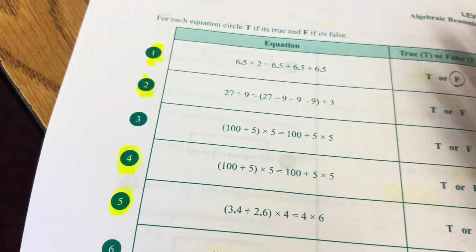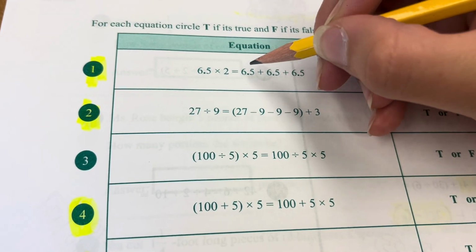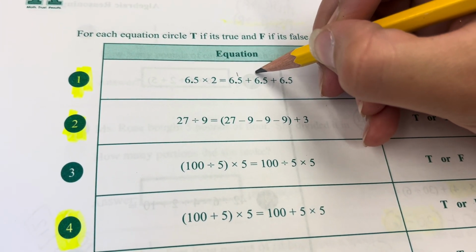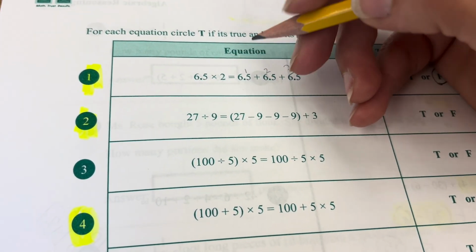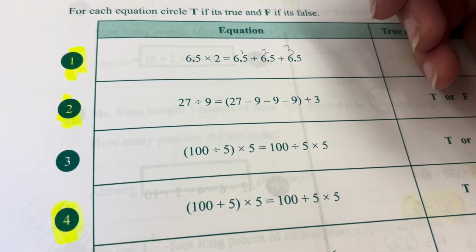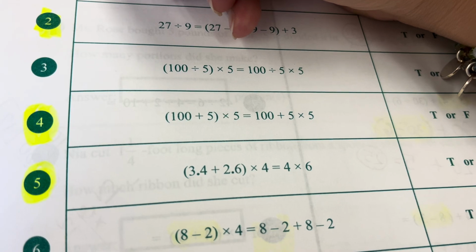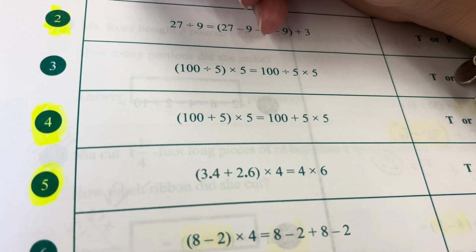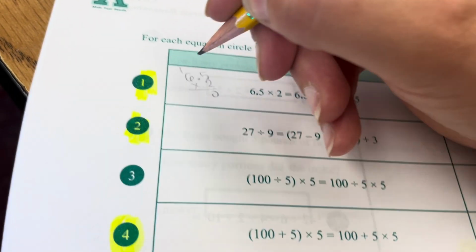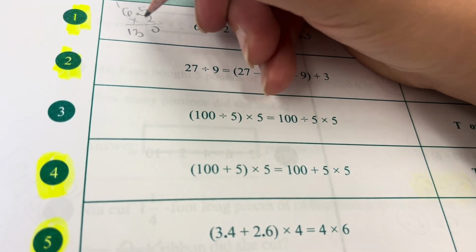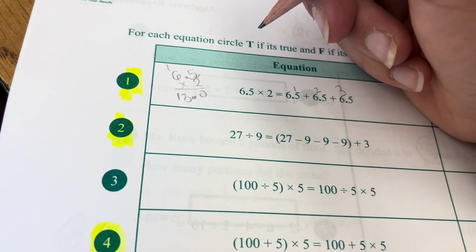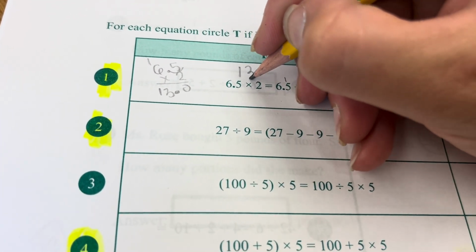Before I even do any math, I can see that they're using 6 5/10 times, and they're only asking you to multiply it by 2. But regardless, if you did 6 5/10 times 2, that would be 13. 12 plus 1 is 13, and you loop in once, and you loop in once. So this side's just equal to 13.